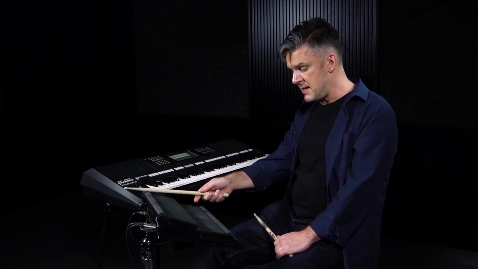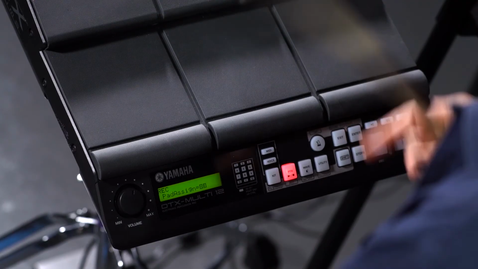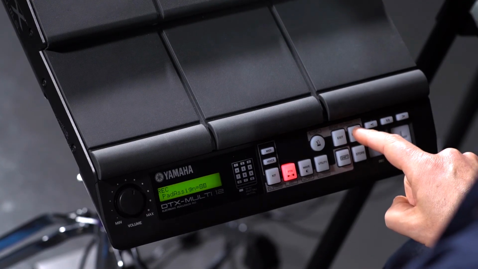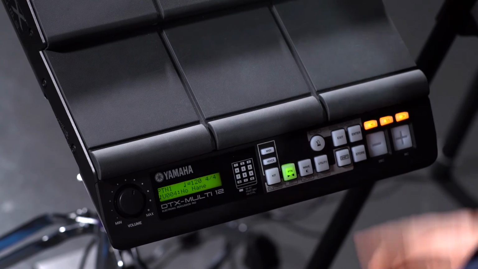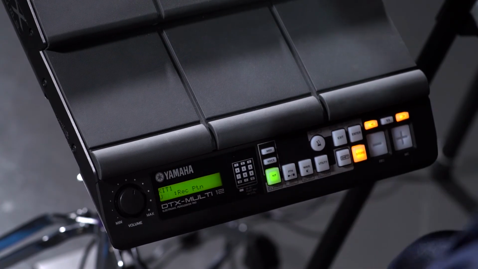And then it will ask me where I want to assign that pattern to. So I'm going to hit pad 3, which is currently the ride cymbal. I want to replace it, so I hit the enter button. And now, when I hit that pad, we've got my loop with my sounds.